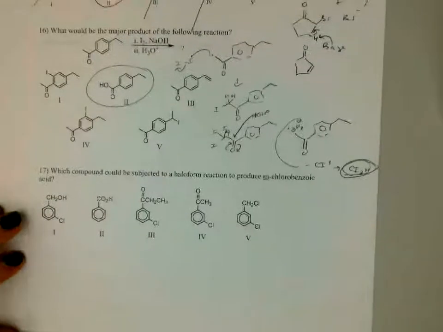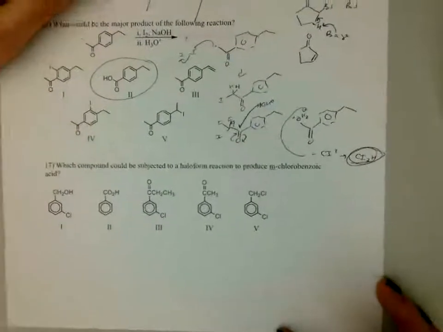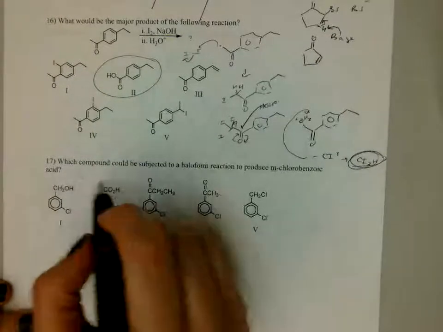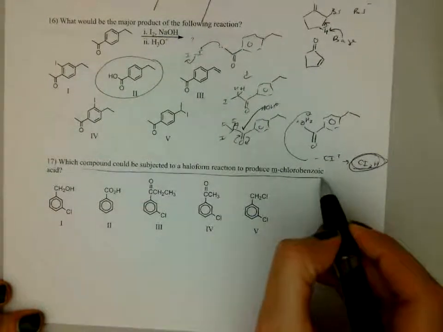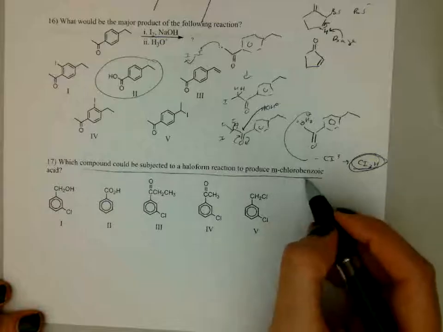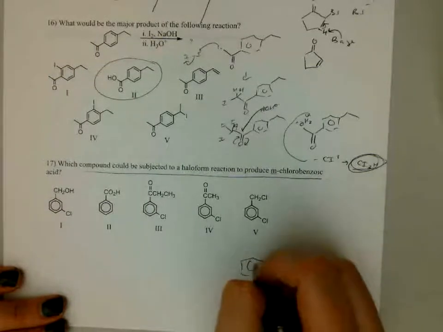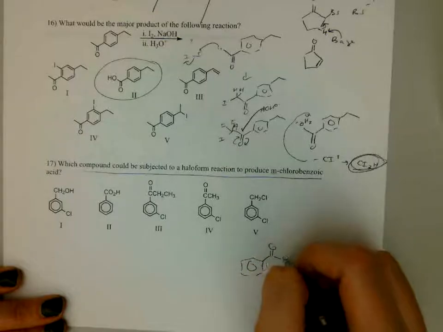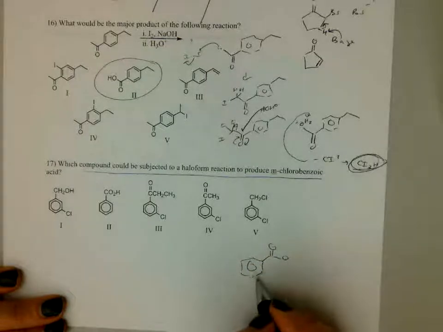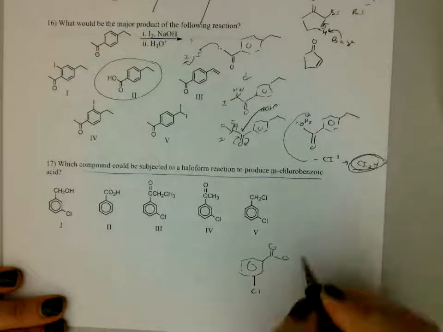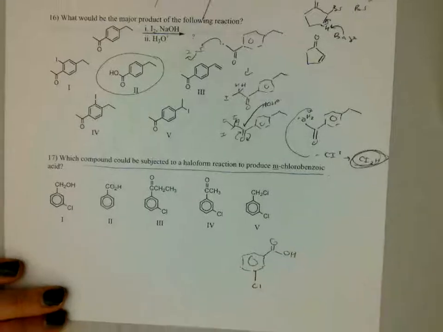So I think it's worthwhile to know that. It's a little complicated, but you should be on the lookout for it. And this is a follow-up question to that. Which could be subjected to a haloform reaction to produce m-chlorobenzoic acid? Okay, so m-chlorobenzoic acid. Benzoic acid looks like this. Ortho, meta, para. So m is meta. Ortho, meta, para. So m-chloro, benzoic acid.